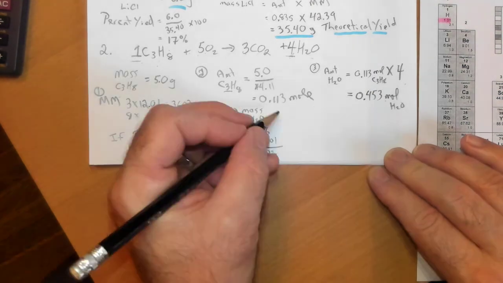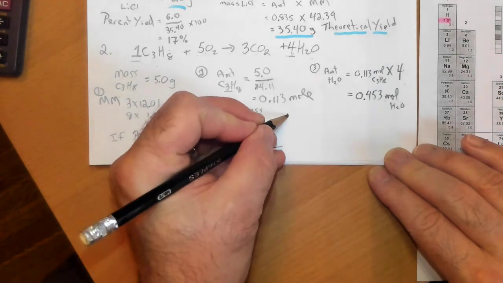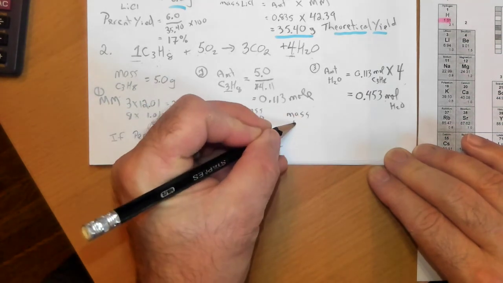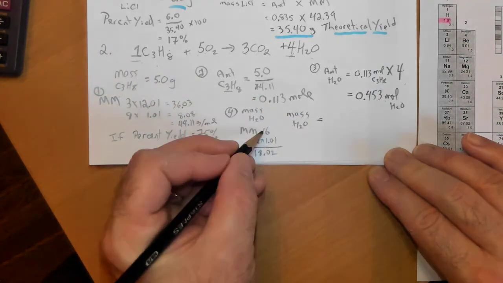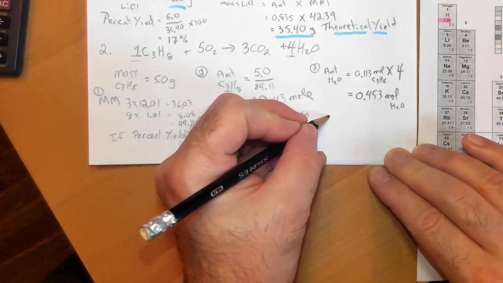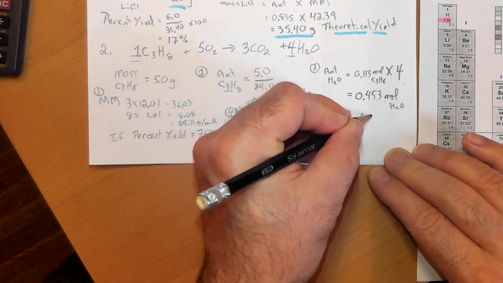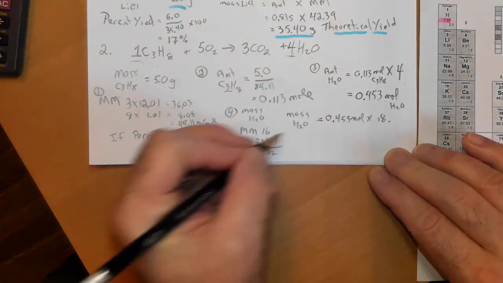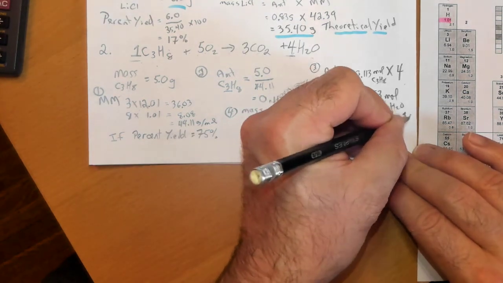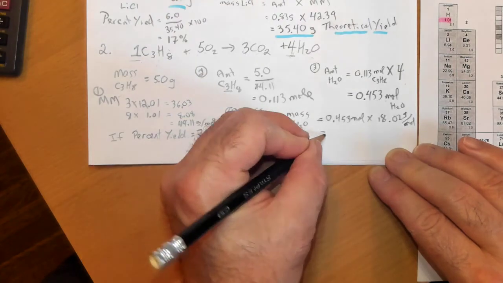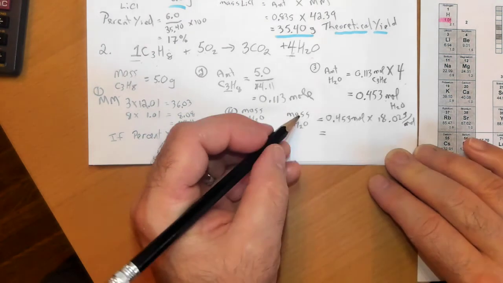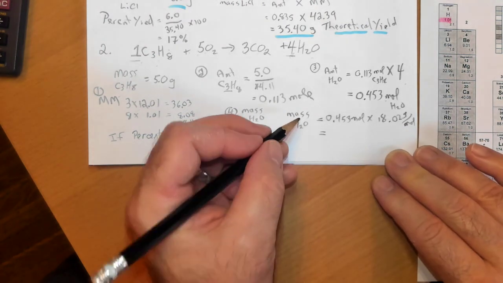That's the molecular mass. So now to find the mass of water, mass is molecular mass times amount, so 0.453 mole times 18.02 gram per mole, and that'll equal 8.16 grams.